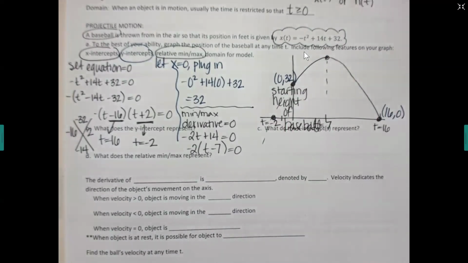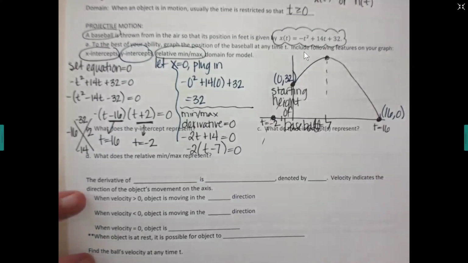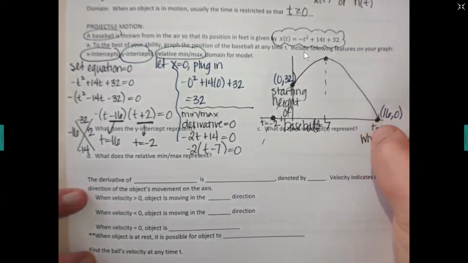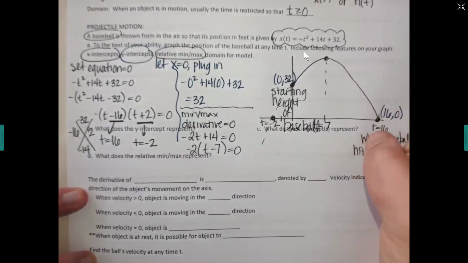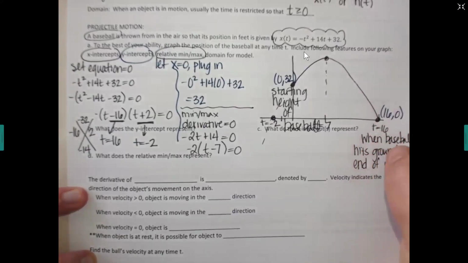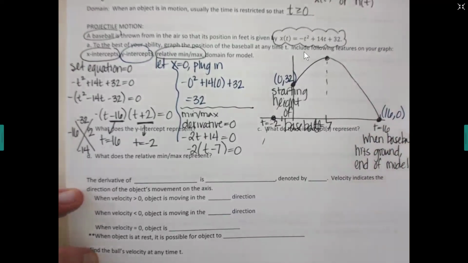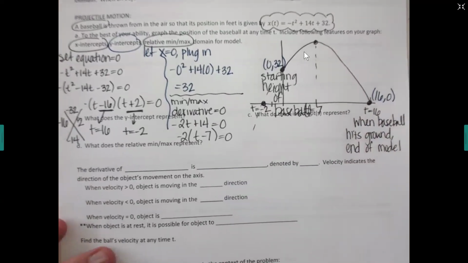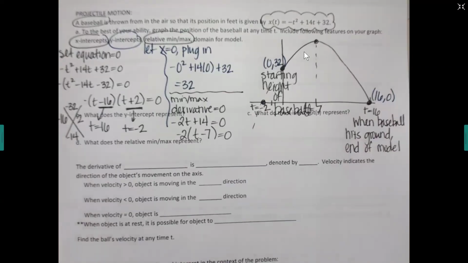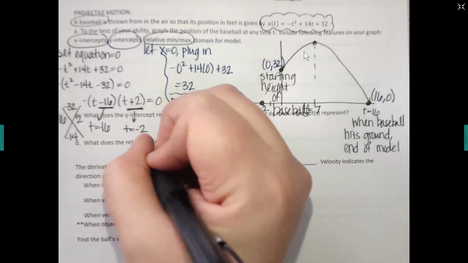Now let's talk about this x-intercept. What would this represent when it hits the ground? Very good. Okay, so at 16, this is when the baseball hits the ground. And that would also be the end of the model. Okay, we know that once the baseball hits the ground, it doesn't keep shooting through the earth. Okay, that wouldn't make any sense. So at 16 seconds, we would no longer use this parabola to model that behavior. Okay, then last thing, the max or min. That would be just the highest point of the ball.